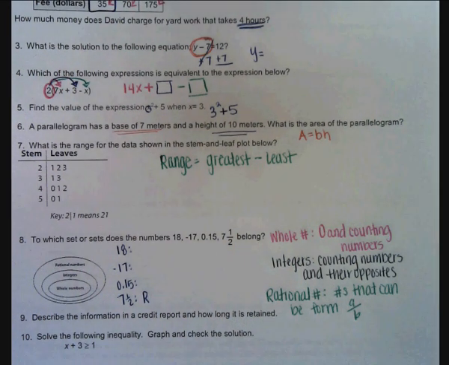Let's look at number 9. Number 9 says describe the information in a credit report and how long it is retained. Okay, these are in your notes. They are in your journal. We had actually broken down a credit report and everything. So I can help you out with giving you an example of a couple.